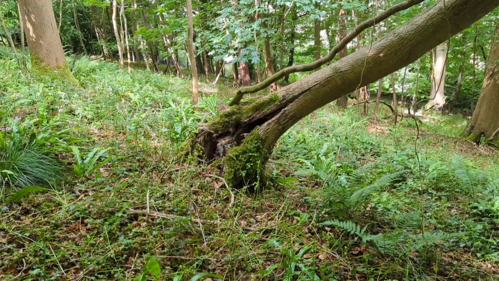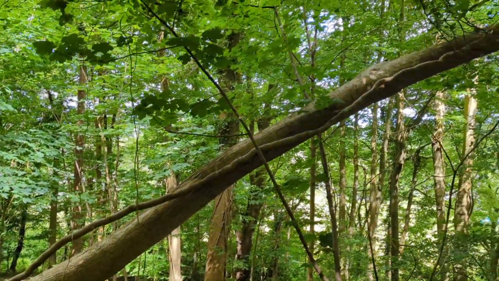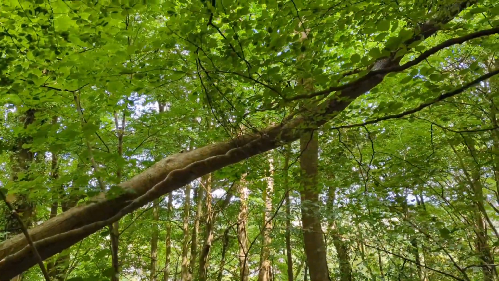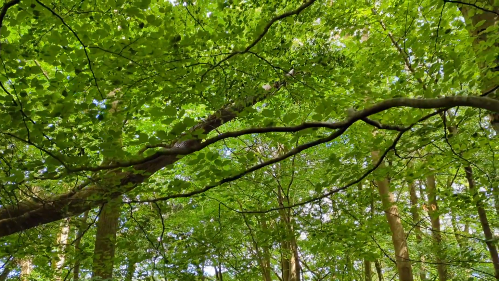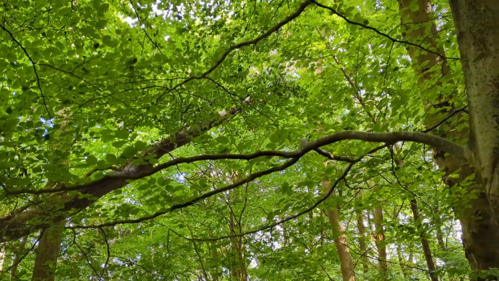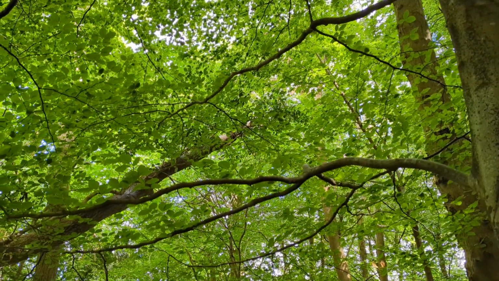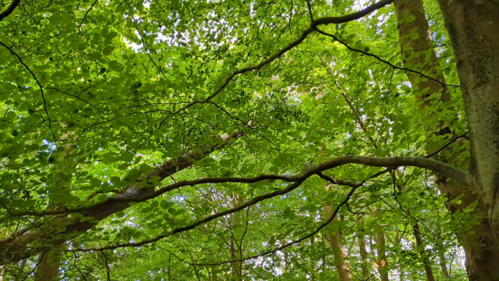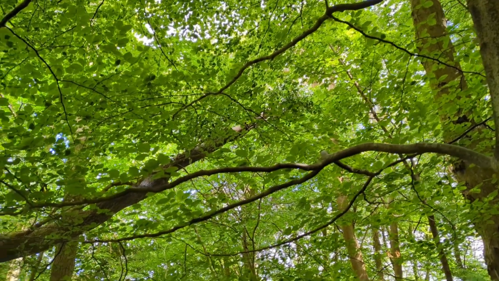Quite obviously some issues down there at the base. And if we look further up, again hanging. This is the one I wasn't sure if it was alive or not. I couldn't quite see up there. It has a bit of ivy at the top. So it's a bit difficult to see because it's tangled in with another tree as well. It's a bit difficult to see if it's still alive or not.